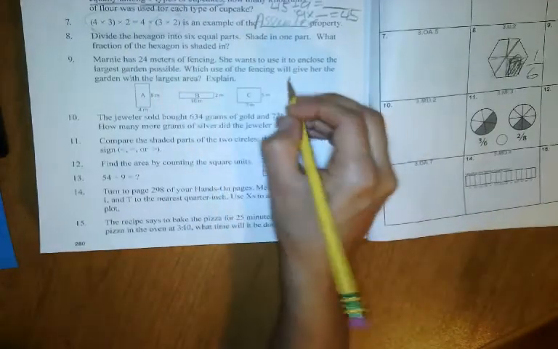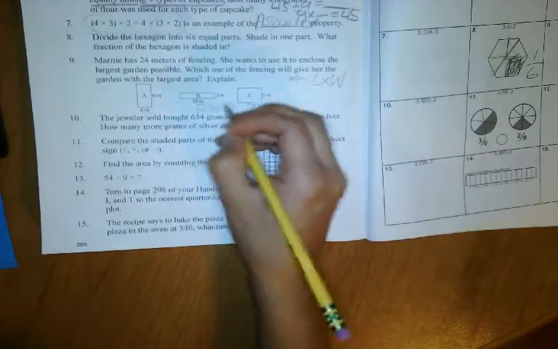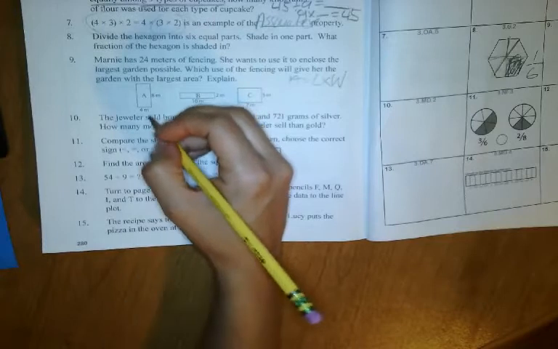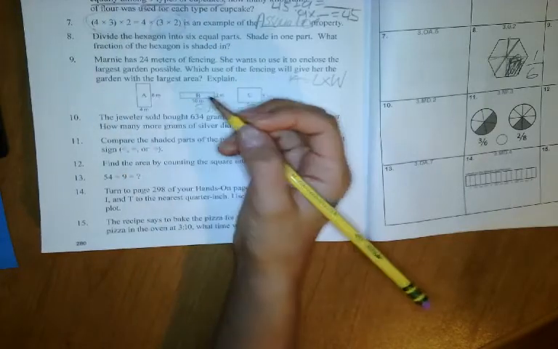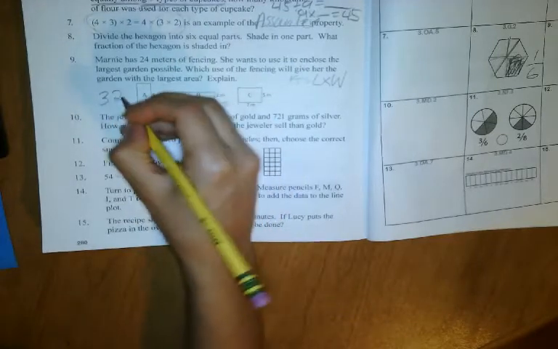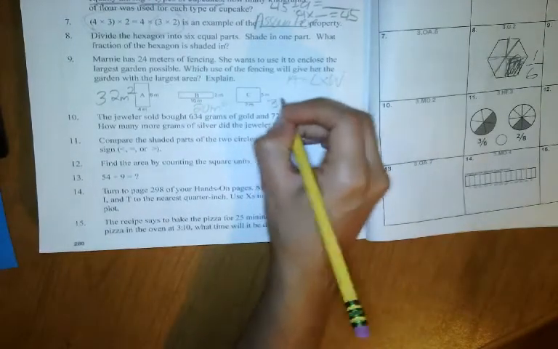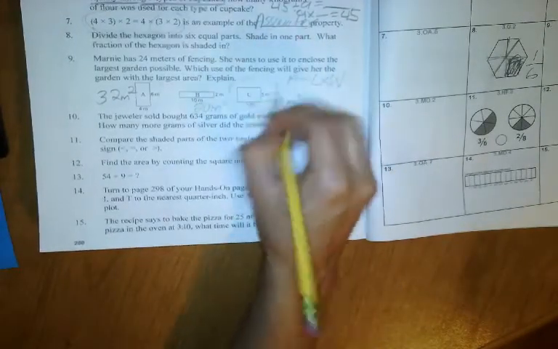So area equals length times width. 10 times 2 would be 20 meters squared. And then 8 times 4, 32 meters squared. 7 times 5, it looks like it's going to be C, because 7 times 5 is 35 meters squared. So this would be C, with the largest area.